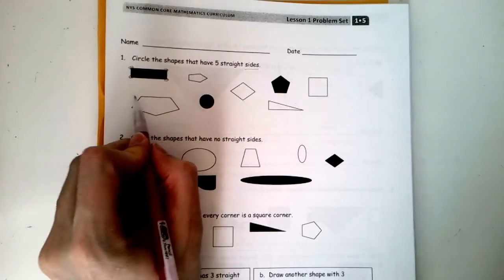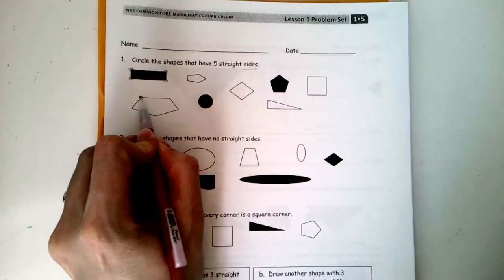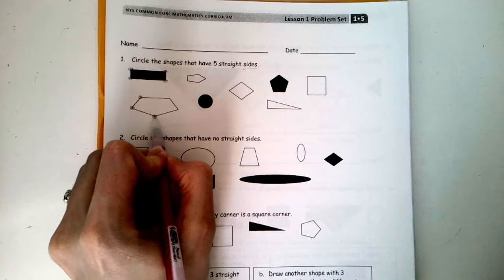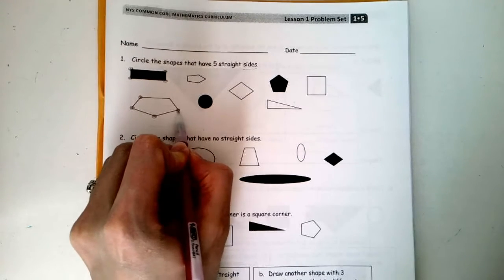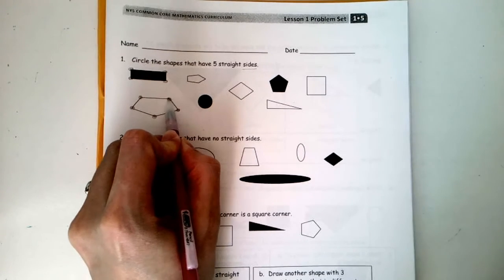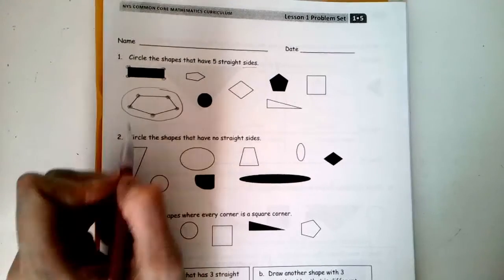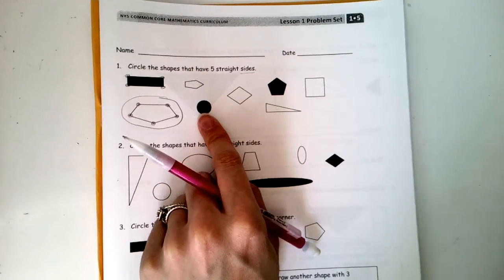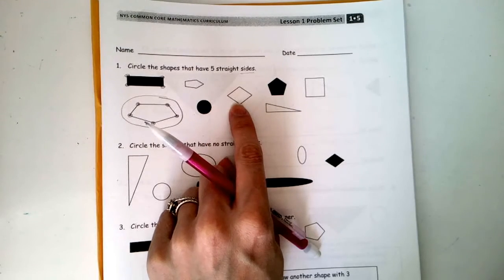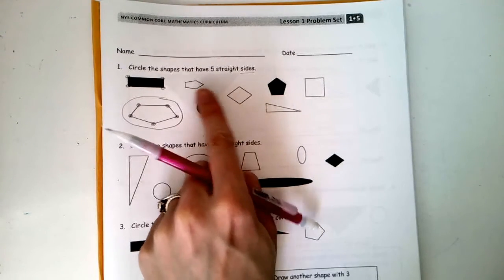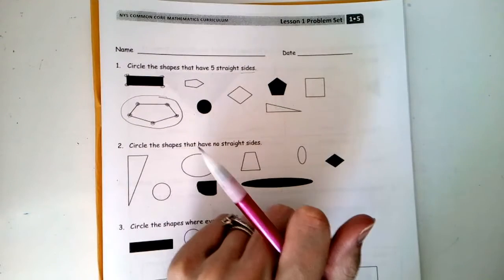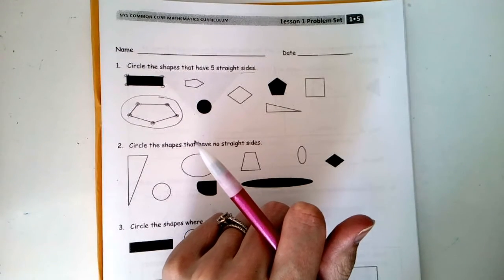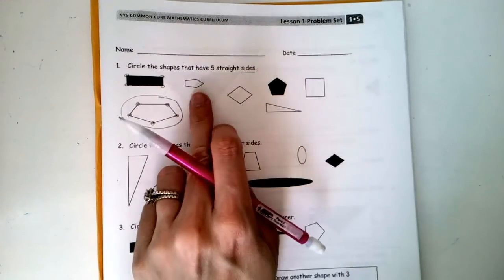Let's count this one. 1, 2, 3. I hope you're doing this with me. 4, 5. Circle it. Good. Any straight sides here? Nope, gonna ignore it. What about this one? And this one. Ooh, one of these has 5 sides. Can you find which one it is? Between this one and this one.